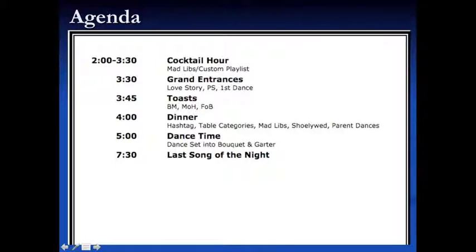Grand entrances, I noted that I'm doing a love story. I don't always do that, so now I can see it at a glance. Toasts, I put who's doing the toast. Dinner, I'm announcing a hashtag. I don't always do that. And then I have each game and different item that they wanted to do during dinner. I noted bouquet and garter. Anything that's out of the ordinary, you can forget about it if you're just fumbling through the form. This should have everything at a glance for you, and it's going to make your life so much easier.